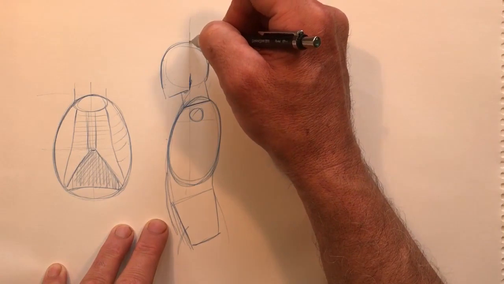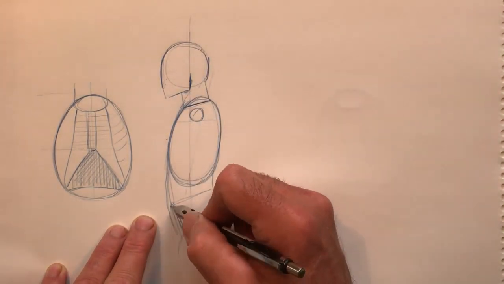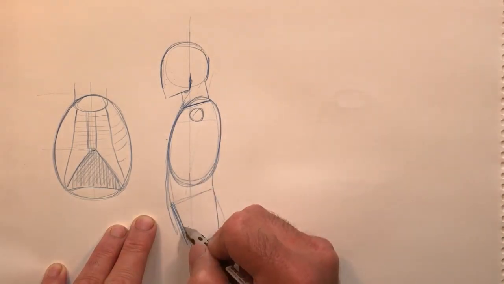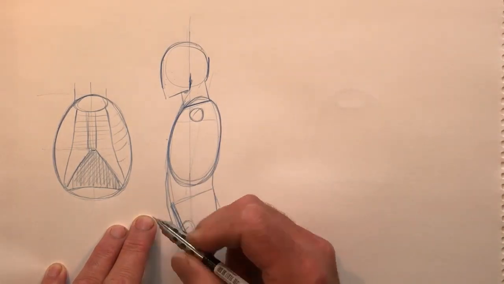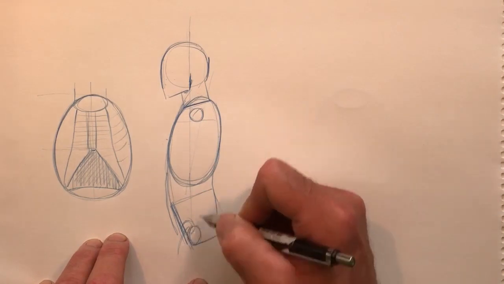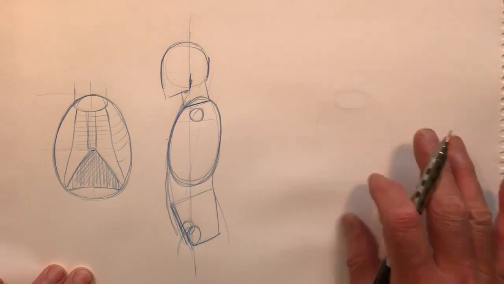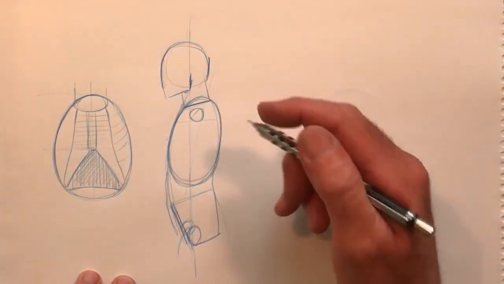That goes through the center of the body, and the head of the femur is going to be to the front of it. Trochanter is cut in half by this line here, right?